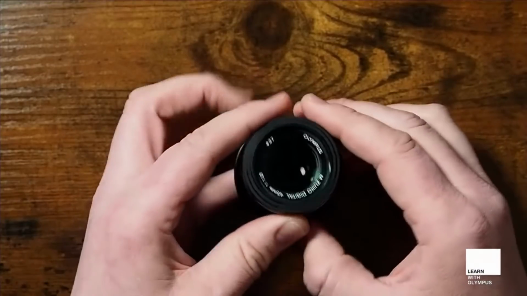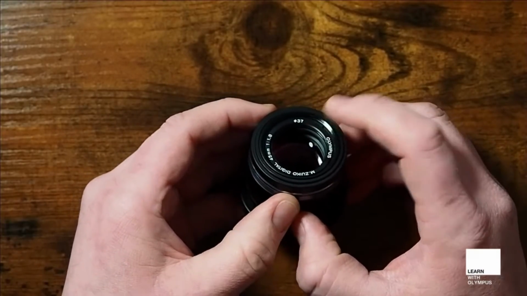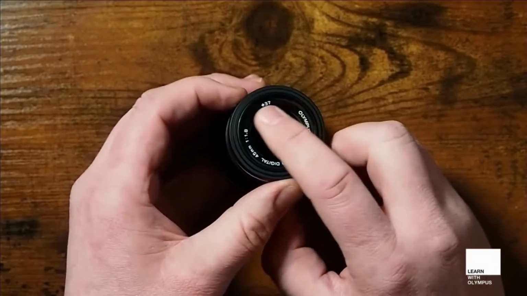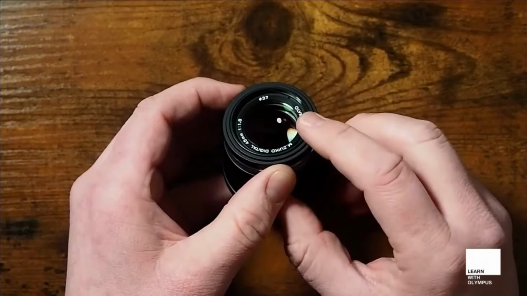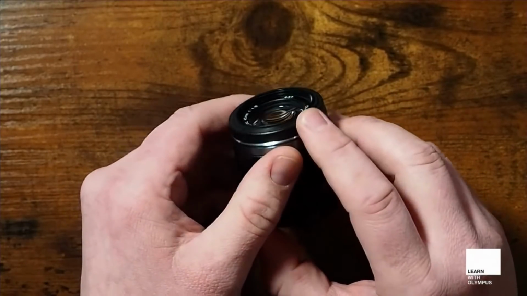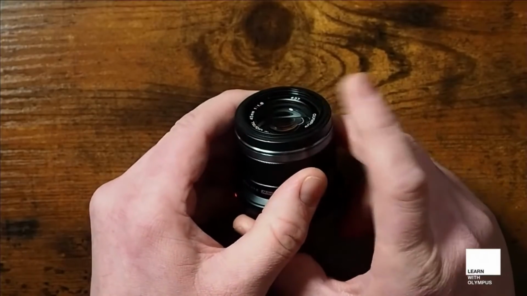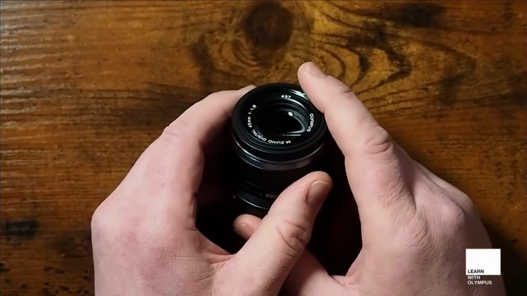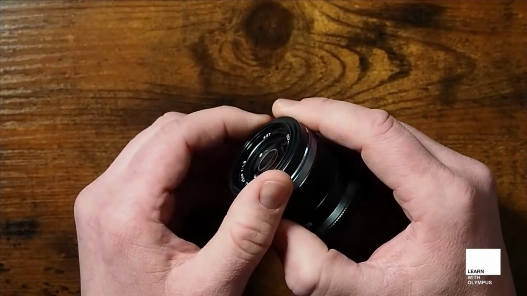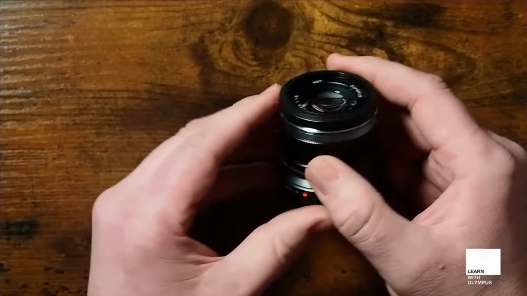Your filter thread on this little 45mm is a 37mm filter thread. So that's the internal filter thread of this lens, will require a 37mm filter. So if you're going to use things like polarizing filters, or if you have adapters for things like neutral density filters that need to screw in here, that's 37mm. So again, that's really, really small for a lens of any kind of nature, the 37mm, but you can get lots of filters in that thread size.